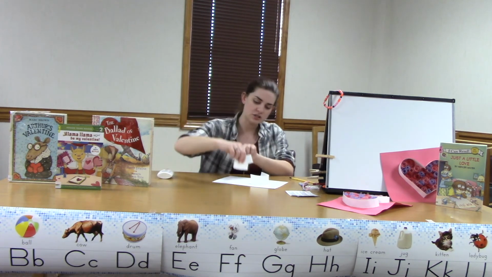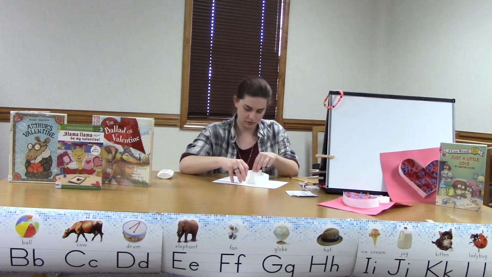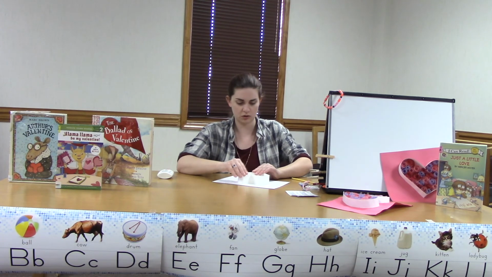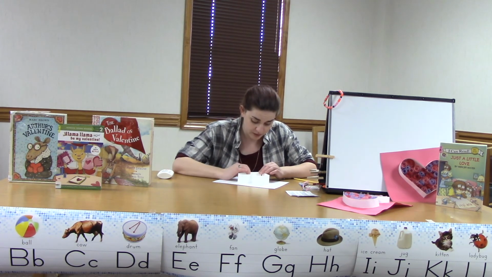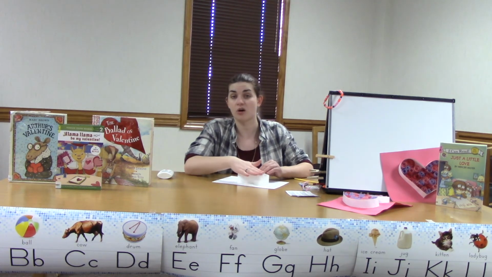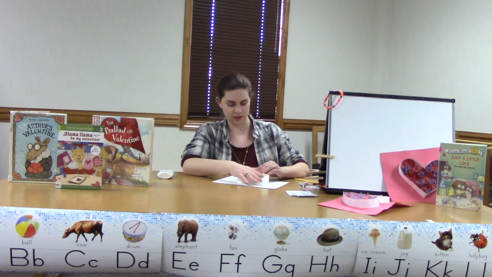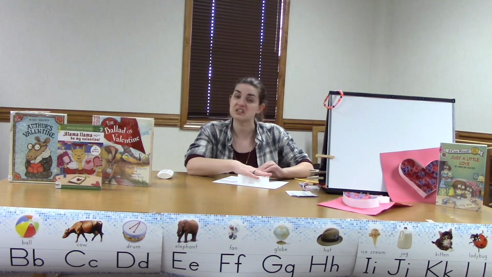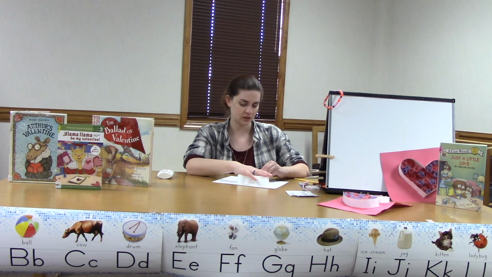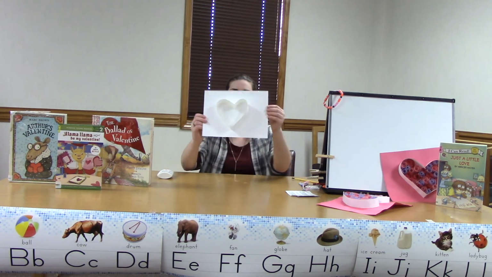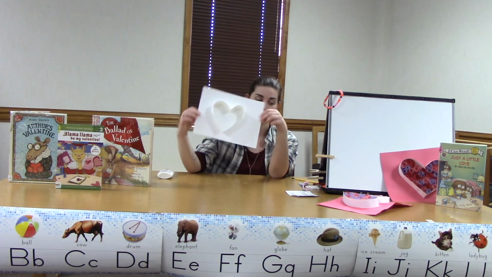Make half of a heart and match the edges up with what's already on there, and then hold it down for a minute. And your heart might turn out a little bit lopsided. Mine always do, and that's absolutely okay. We're not necessarily striving for perfection here. And then when we're done, we have the outline of a heart, just like that.